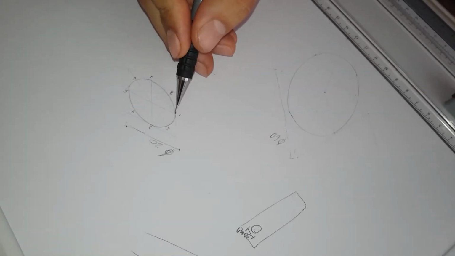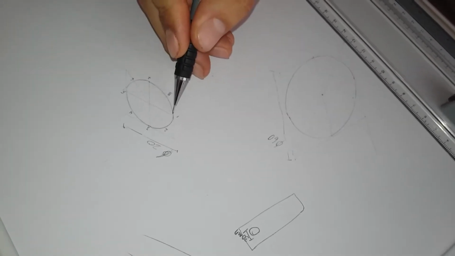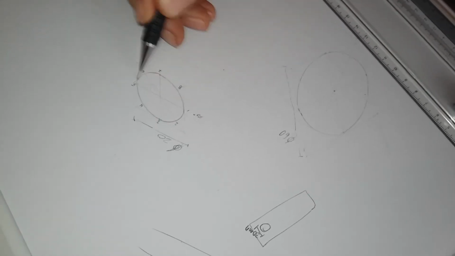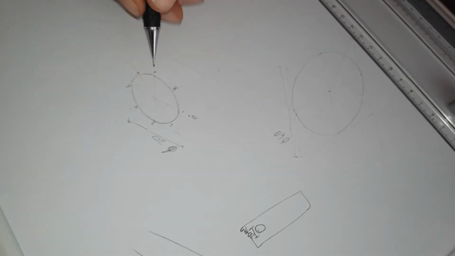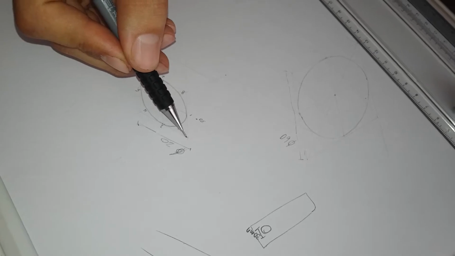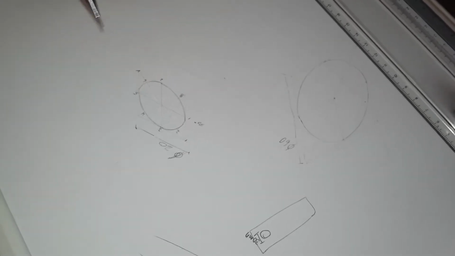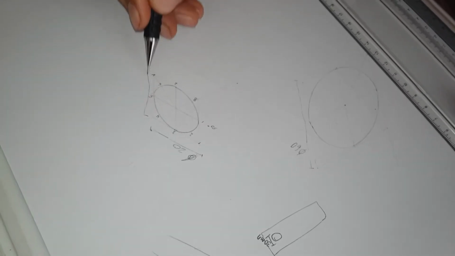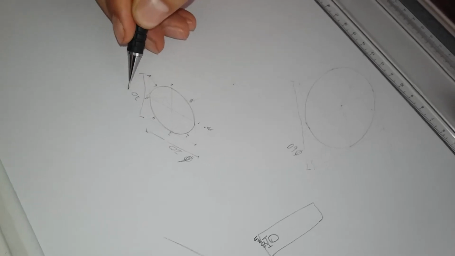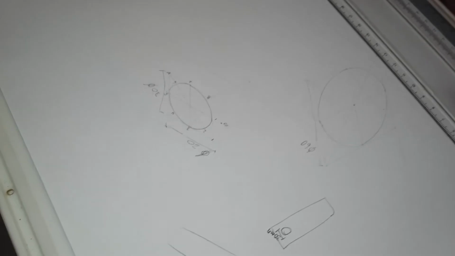I've just divided the circle into parts of 8. Hopefully you can figure out the construction lines. This is 30 degrees, this line. That line's also 30 degrees, and that line just cuts the square that you construct, where this is also 30 diameter. Hopefully that's simple to understand.